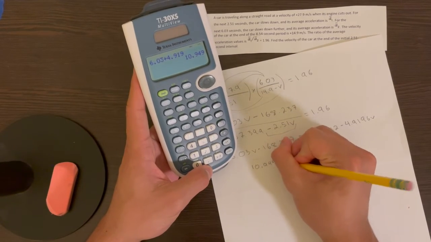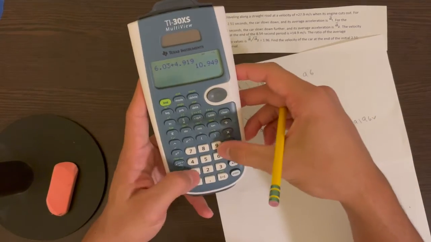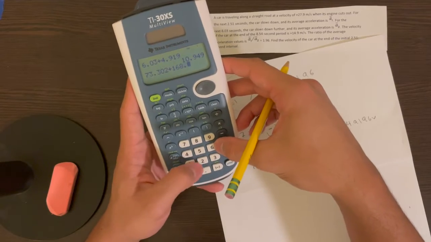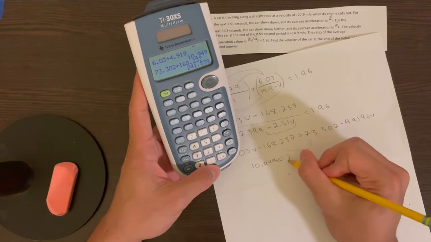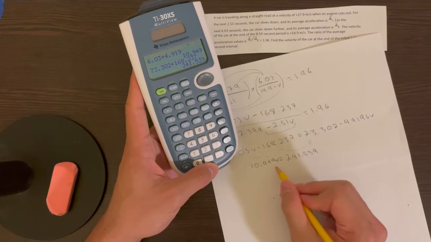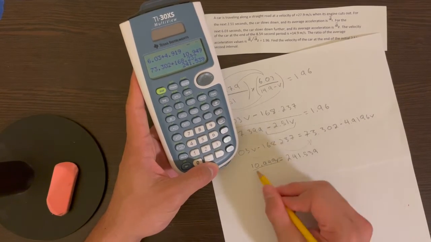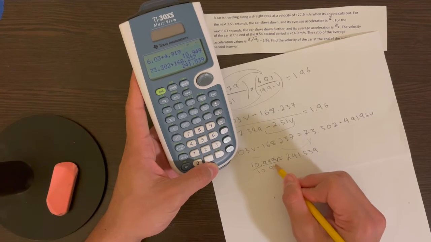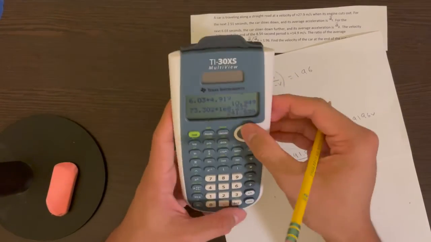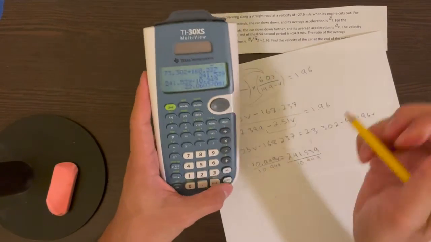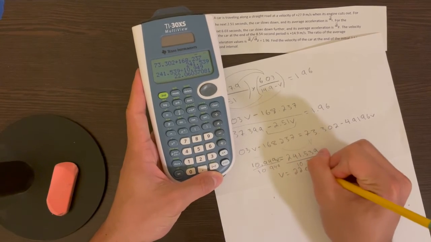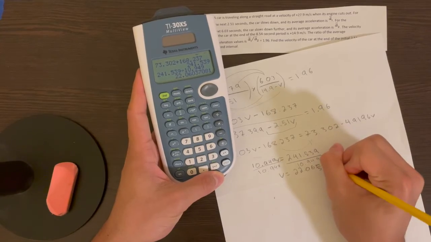There's a V right there. 73.302 plus 168.237. We get 241.539. Now all we have to do is divide to get V by itself. So we're going to divide by 10.949 and then divide it on the other side as well. That should get us our velocity, which is equal to 22.06, and that is in meters per second.